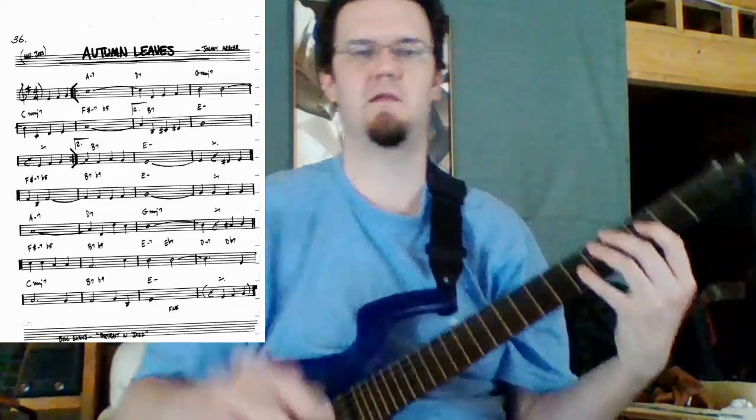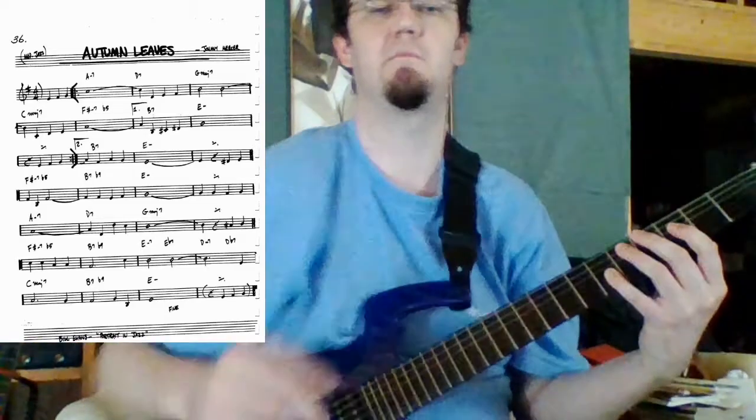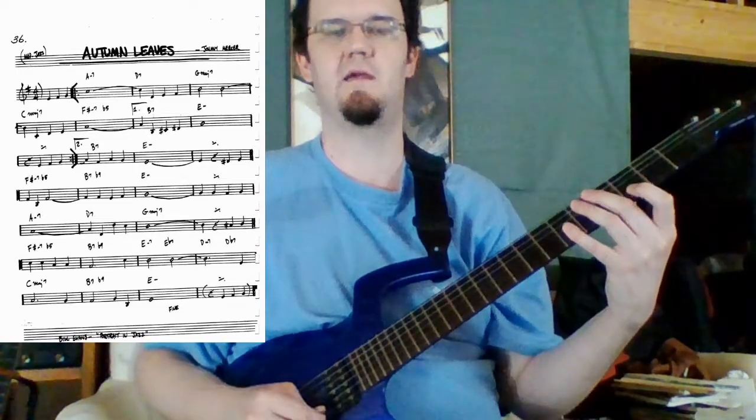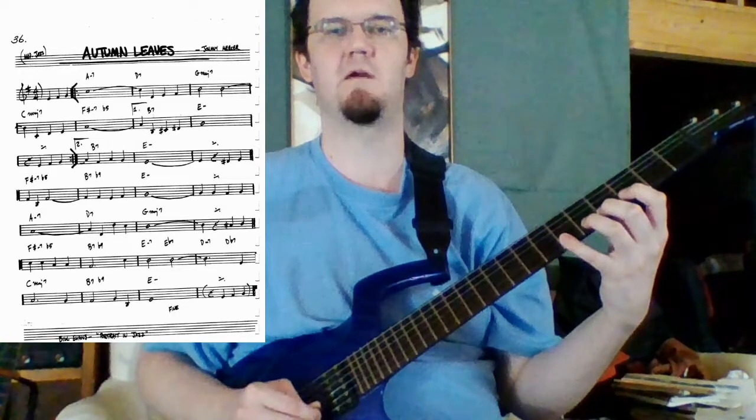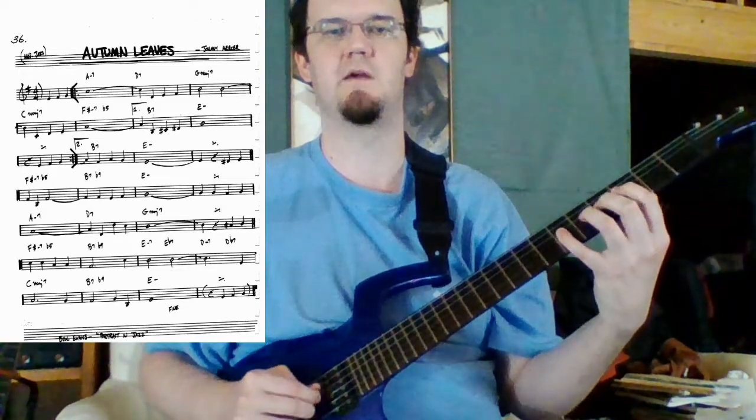With the right hand, I can tilt this down a little so you can see the right hand maybe a little better. With the right hand, pretty strict alternate picking. Down, up, down, up, down, up, down, up.